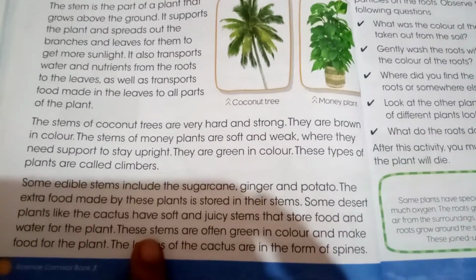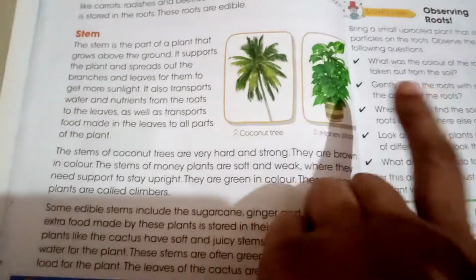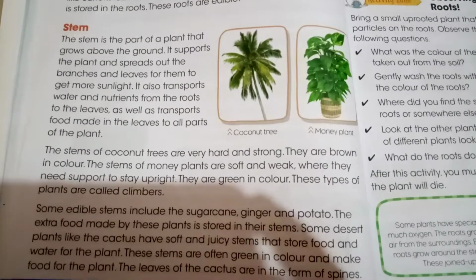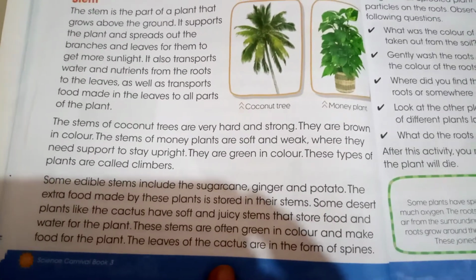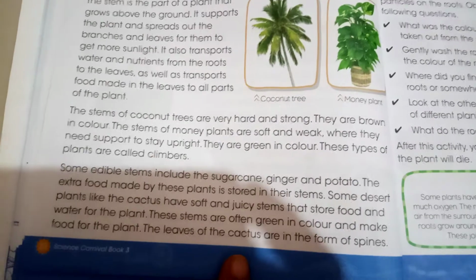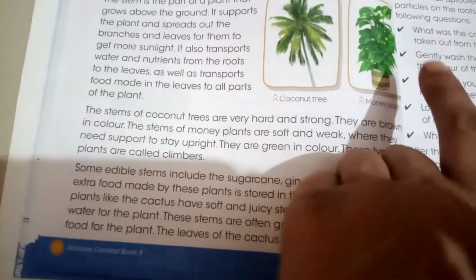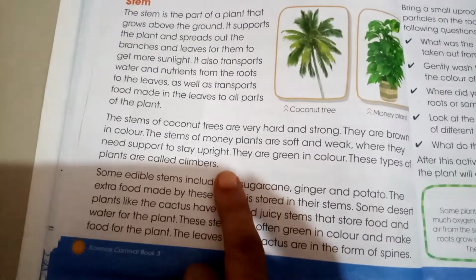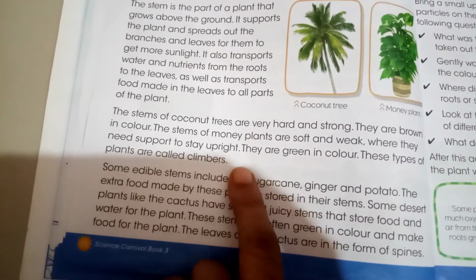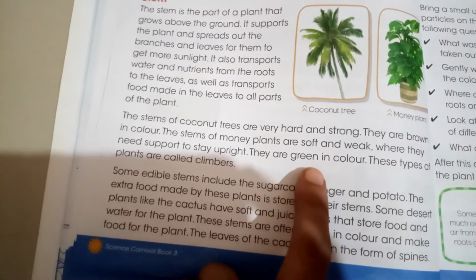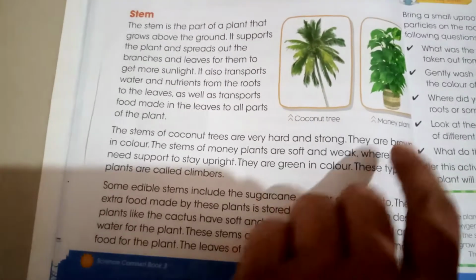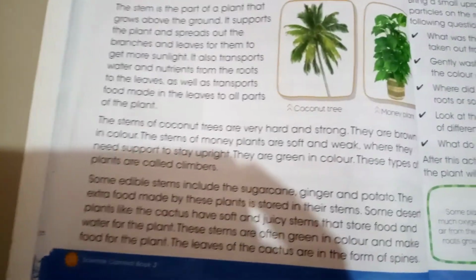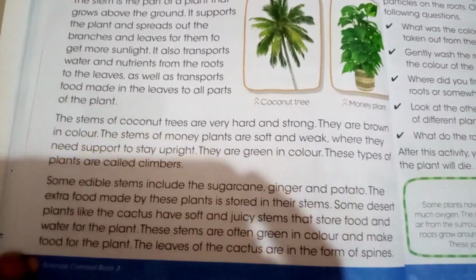Now you can see in this reference the stem of the coconut tree, it is very hard and strong, and brown in color. But the stems of some other plants, the climbers that we discussed earlier, for example money plant is also a climber, and its stem is very weak, so it needs support to stay upright. The stems of both are green in color, and those stems that are very weak like money plant are called climbers, and they need some supportive place to stay upright.